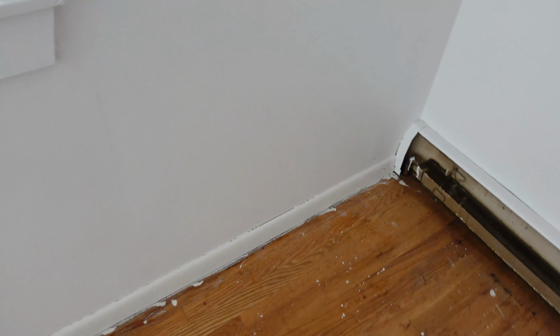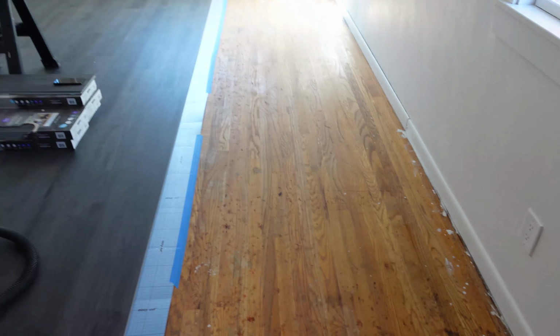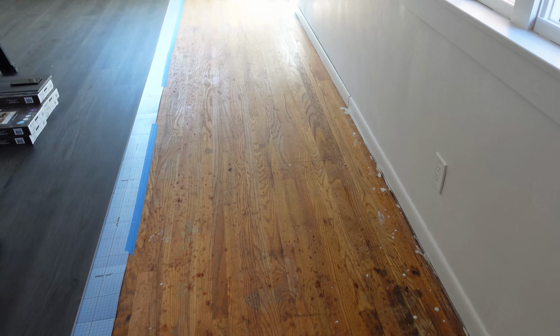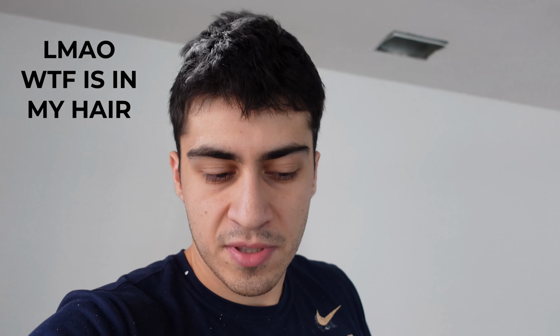This is an imperfect operation, so I'm just trying to get some sort of adequate result out of this. You're never gonna get all the dust out of a room and out of a house, and I have to remind myself of that constantly. So this is good enough, and let's put this underlayment down and finish this damn floor.